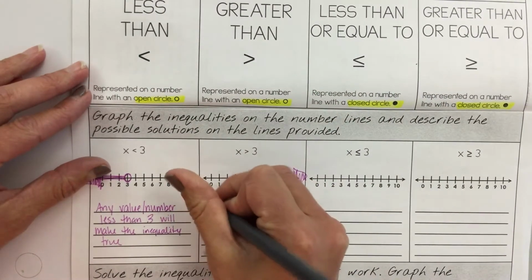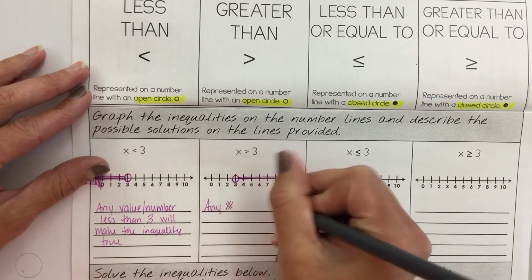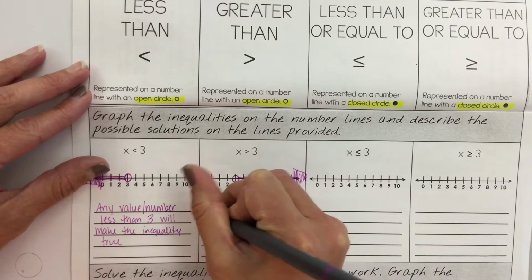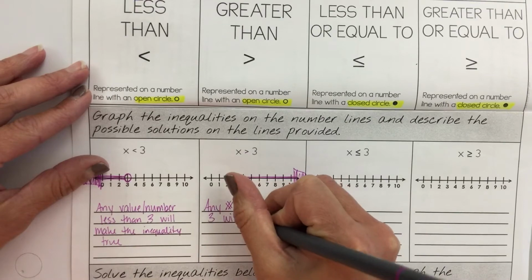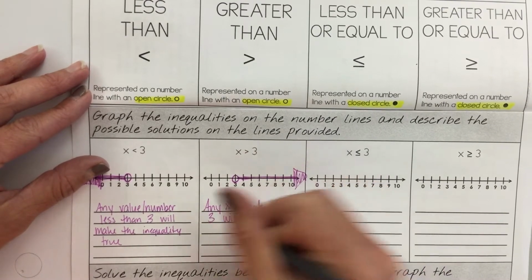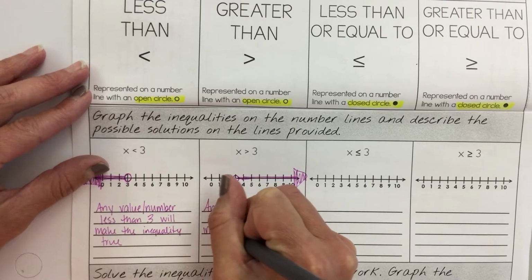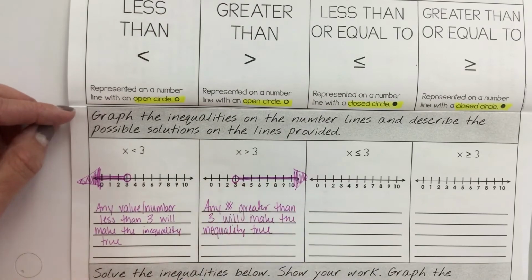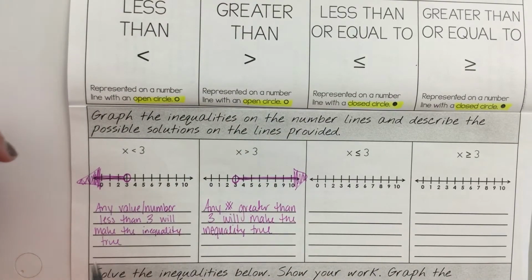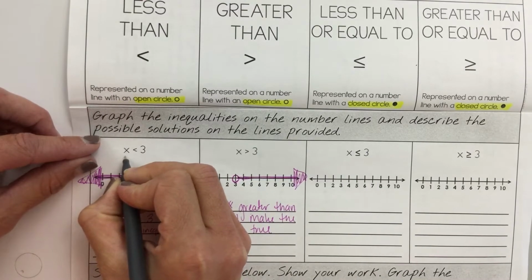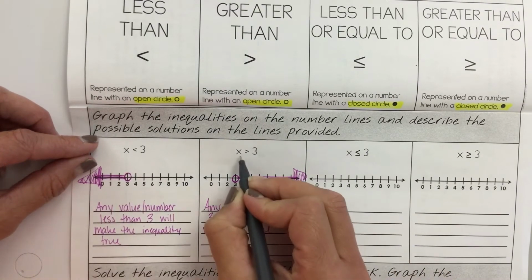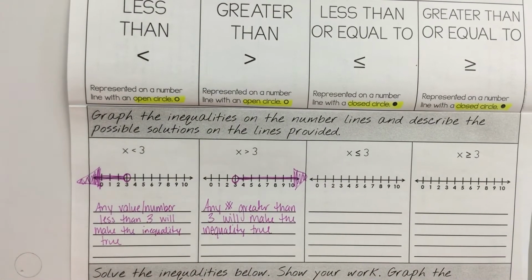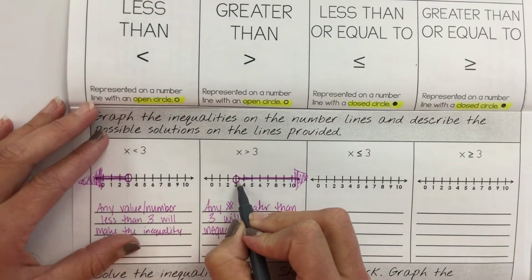So this would be any number greater than 3 will make the inequality true. The reason we have an open circle on these two is because the exact number 3 will not make it true. You could read this, and 3 is not less than 3. 3 is not greater than 3. So you have to be careful that we leave that open circle. It could be 3.01, but not 3.